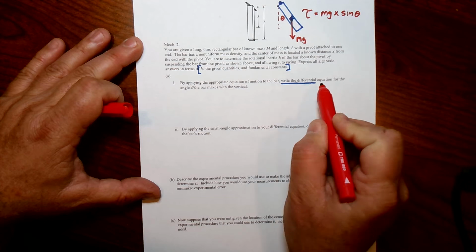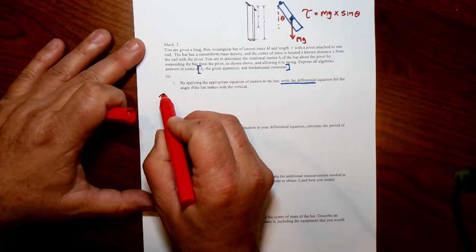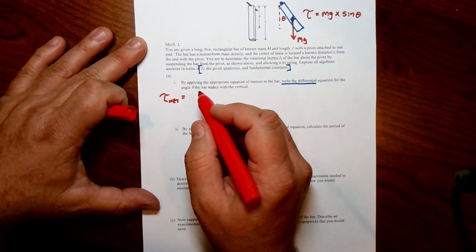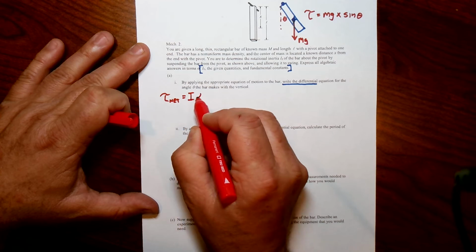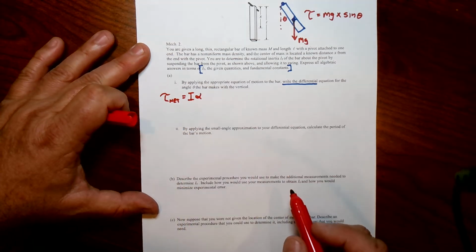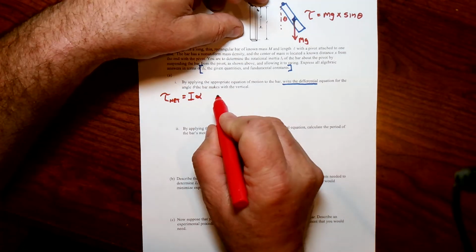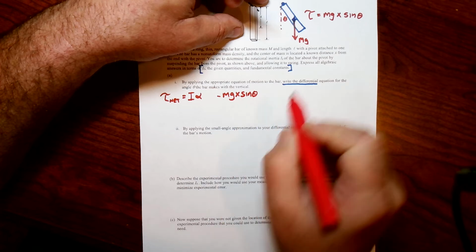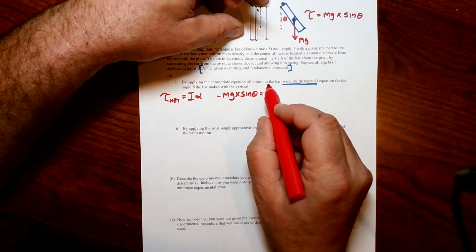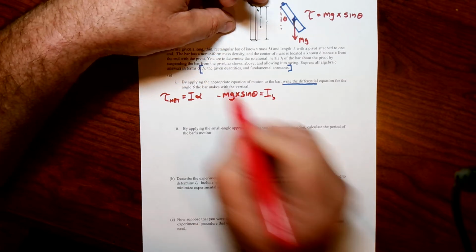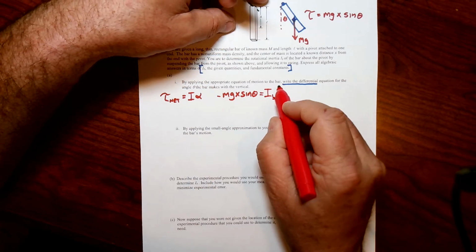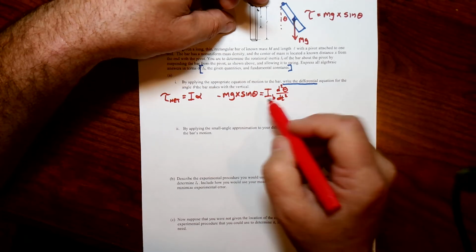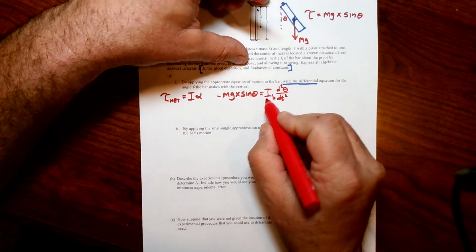So if we're going to write the differential equation, we're going to start with Newton's second law. I should use a regular pen instead of these big fat pens, but whatever, we'll get through this. We write that down. That is the torque version of Newton's second law. And now we're going to put in our actual restoring torque. We're going to put in I because they said we could use that. And then alpha, we're going to write that as d squared theta dt squared.